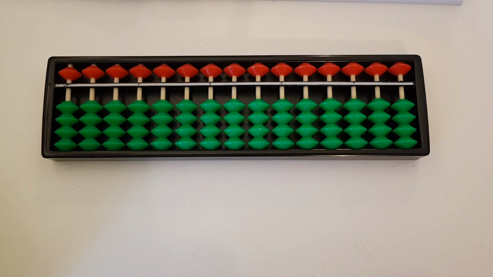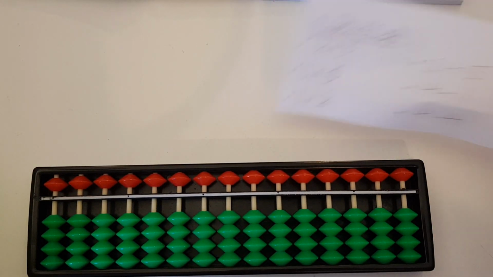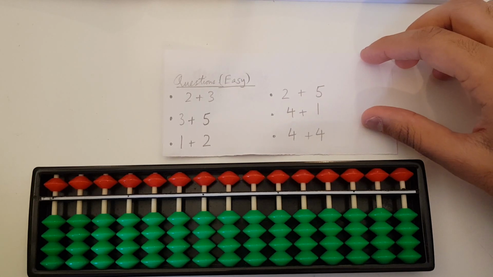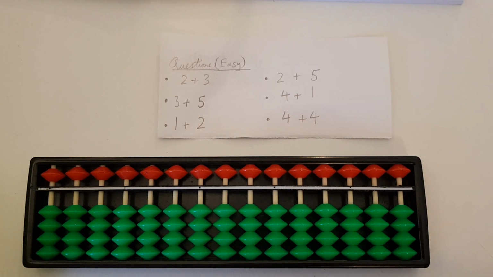Now I'm going to go over some questions. First of all, I'm going to go over some easy questions on the abacus, and then there's also a difficult one. So now we have questions, and these are easy questions. First I will do these, then I will go over some comparatively difficult ones. Question number 1 is 2 plus 3.